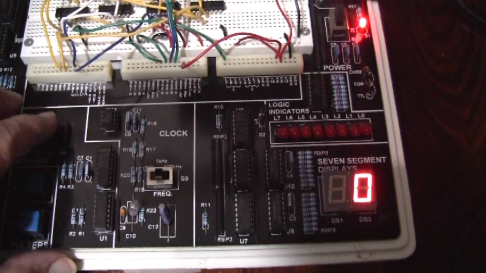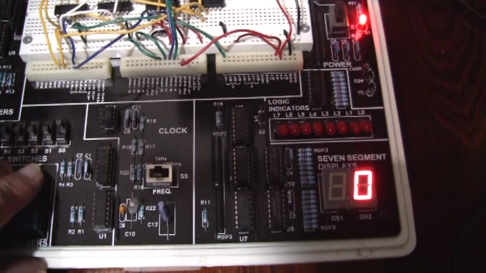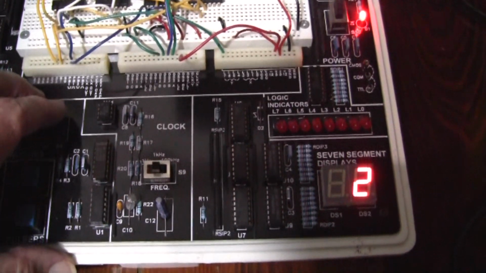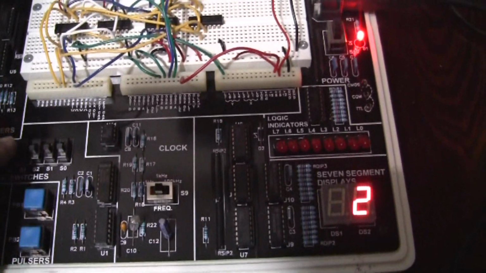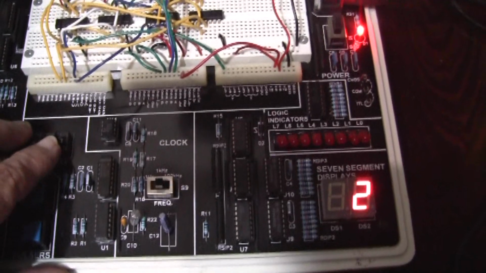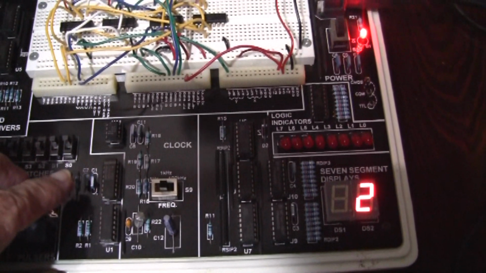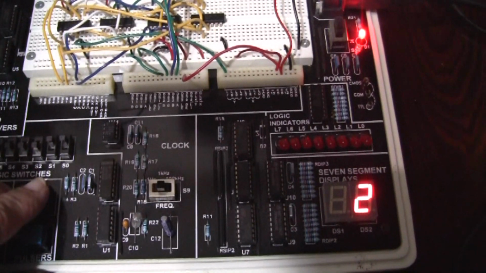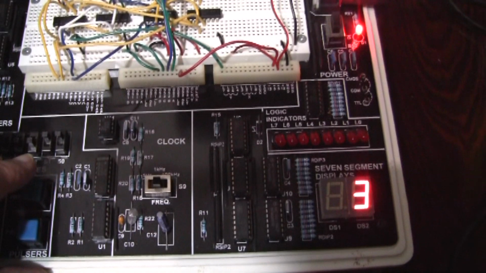So let us go back from the 0 to the 2. Pulse, go to the 2, so that we continue to explore the 2. Now when we have 1, 1, we will move from the 2 to the 3 with no output, and that happens.